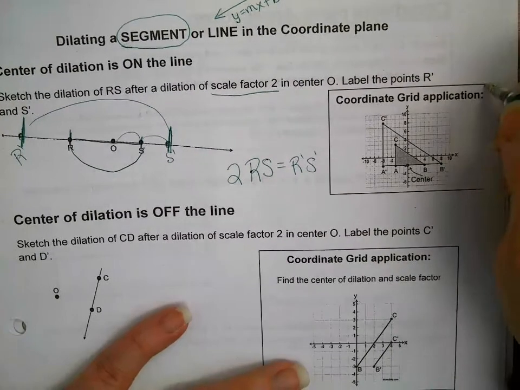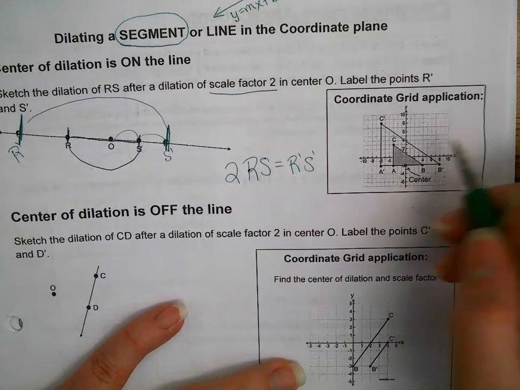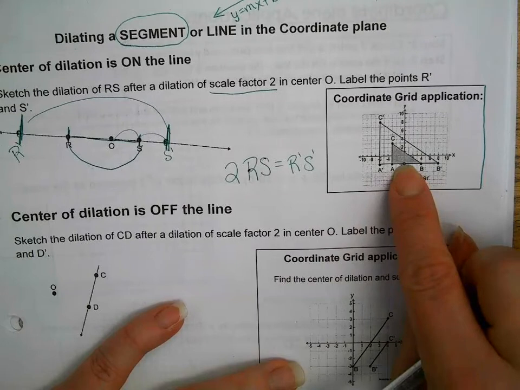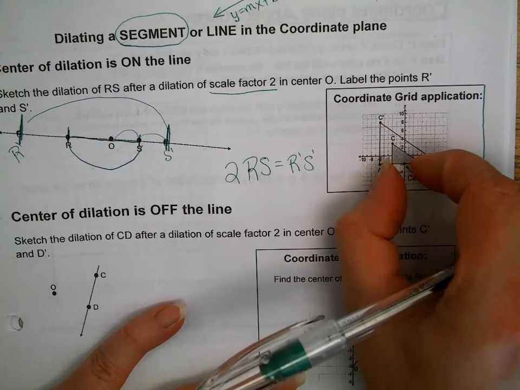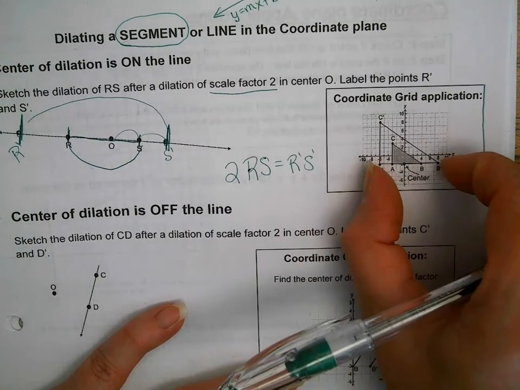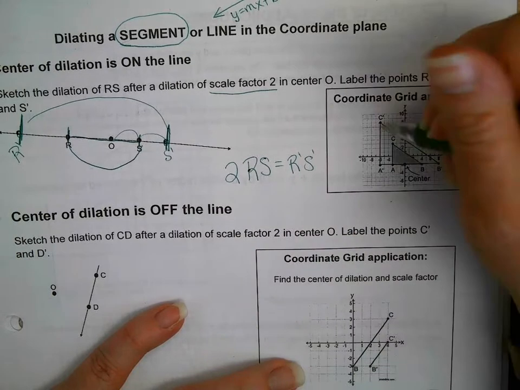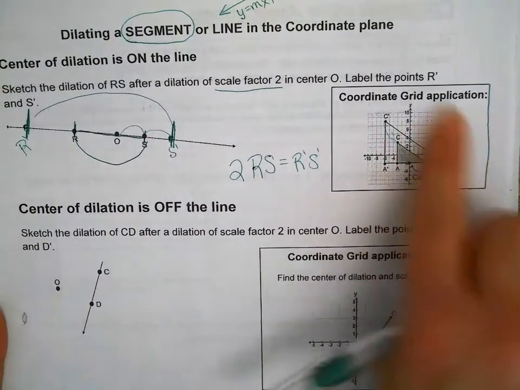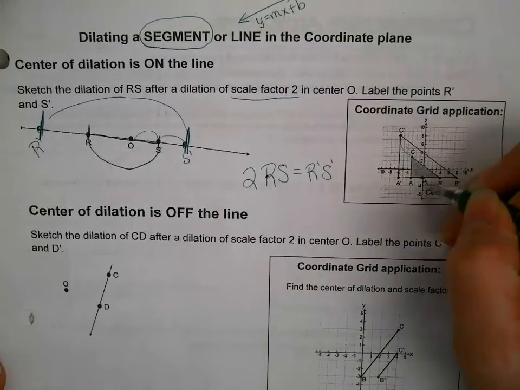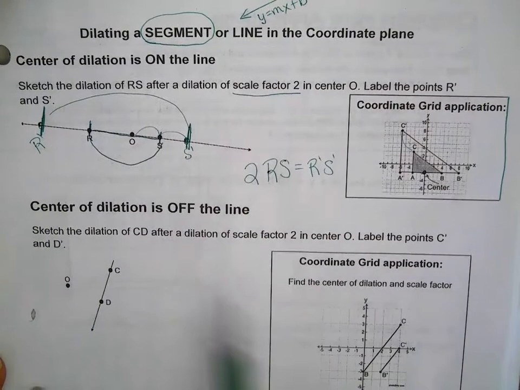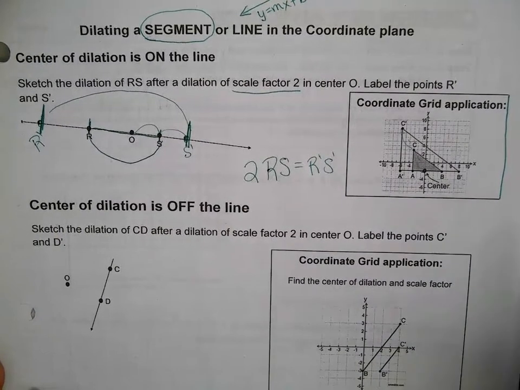In the coordinate plane, we have that same kind of idea happening. Here we have triangle ABC, and again, that center of dilation, we hold that middle of the segment still, and we kind of bump out the other pieces. So A doubled its measure away, B doubled its measure away, and C kind of from that center of dilation doubled its distance away. So we're going to be looking at those centers of dilations in the coordinate plane as well. But that's when the point is on a center of dilation. Your center of dilation is on your segment. My apologies. Center of dilation off your segment.